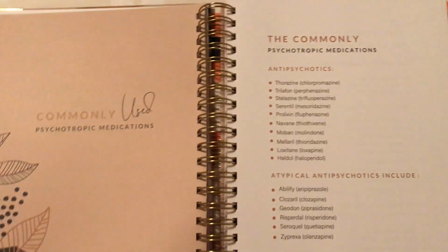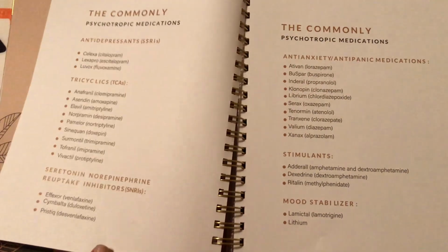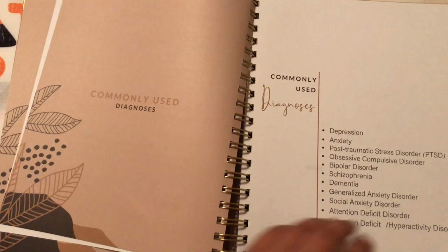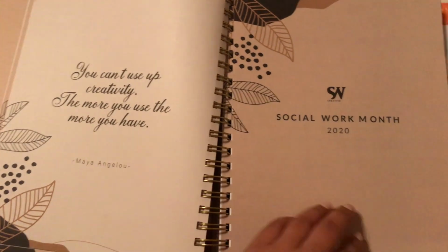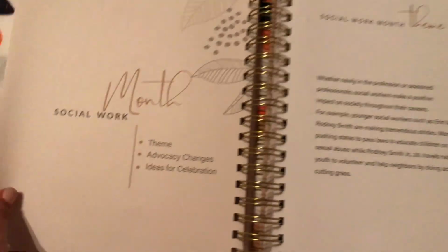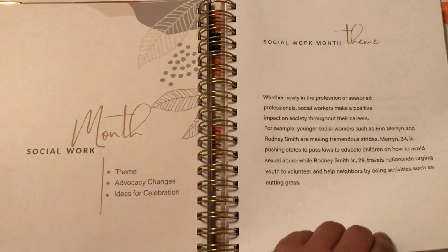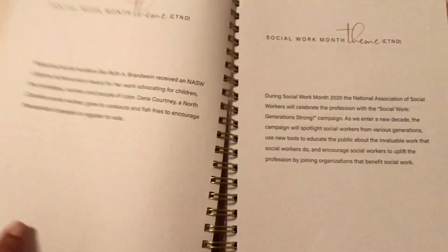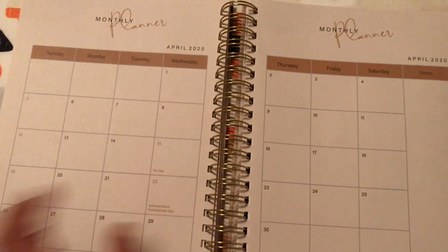Very beautiful quotes throughout. Here are the commonly used psychotropic medications. Also commonly used diagnoses are going to be in here. And then we get into social work month, which is really nice because she has added in here a theme, the advocacy changes, and ideas for celebrating the month. So you get all of that. A section for notes, beautiful quotes. I love the font in here, by the way.